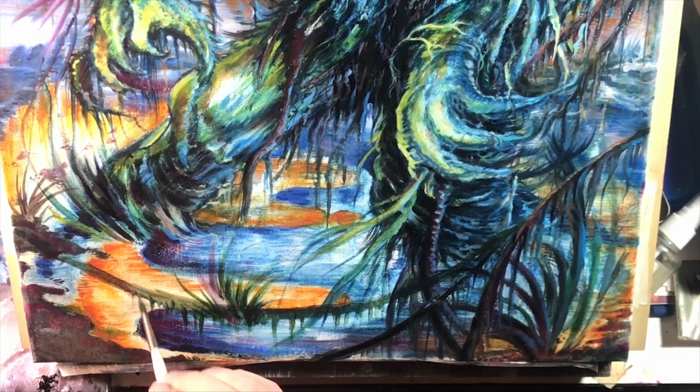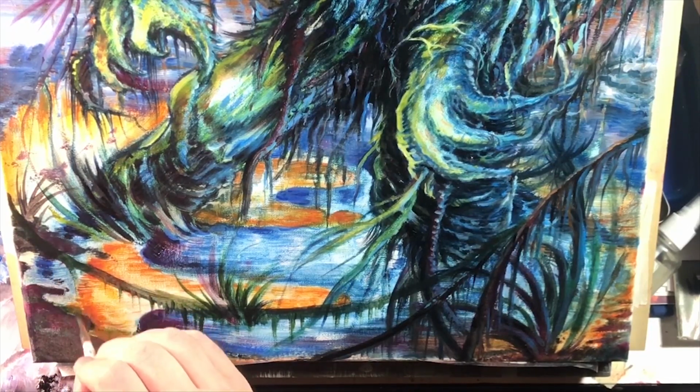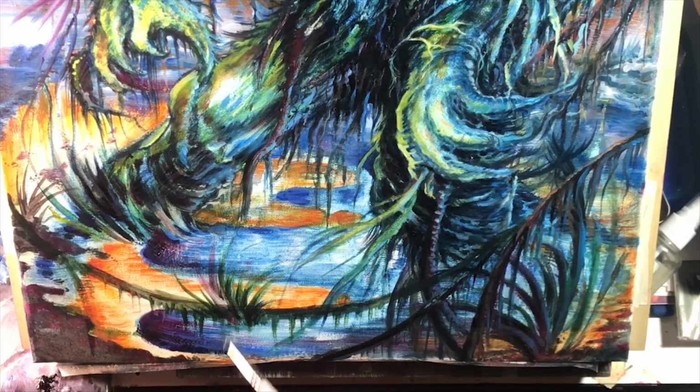And now you can see I'm just working on the detail of the vines and roots, little strings hanging strand by strand.